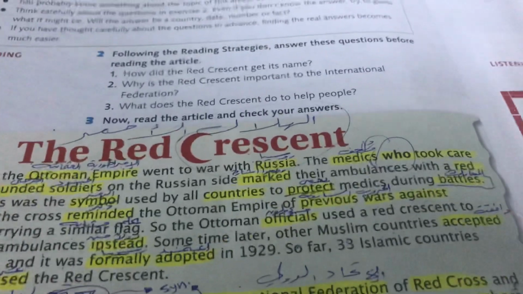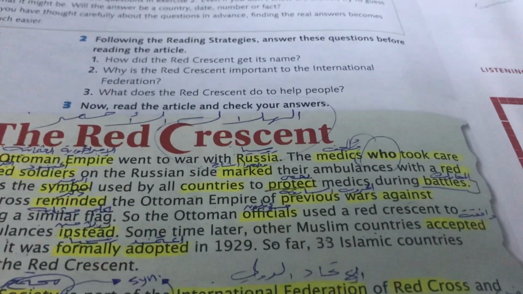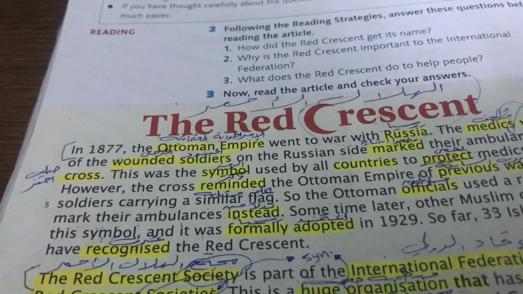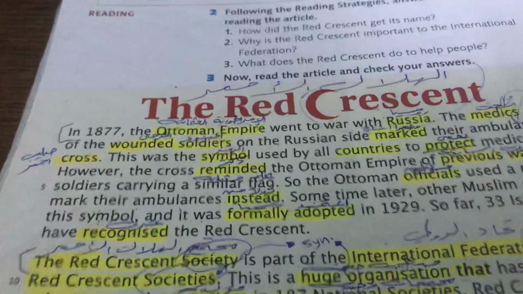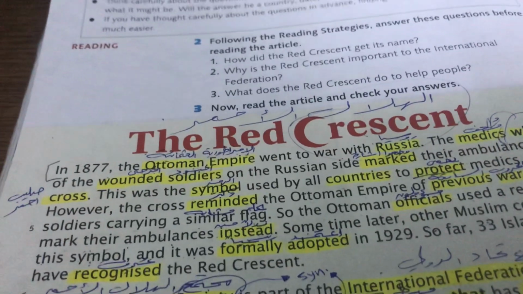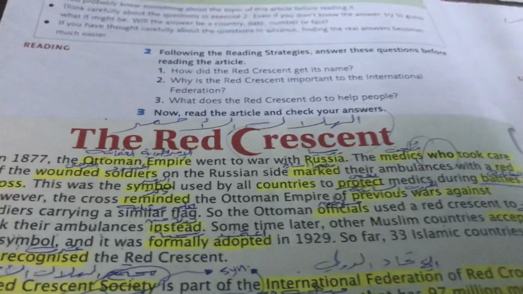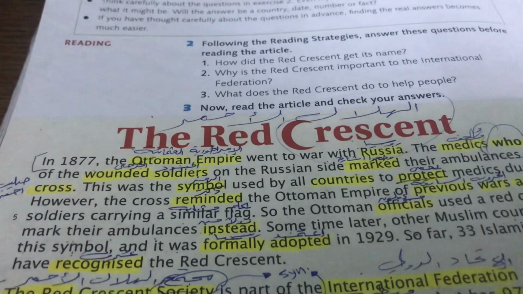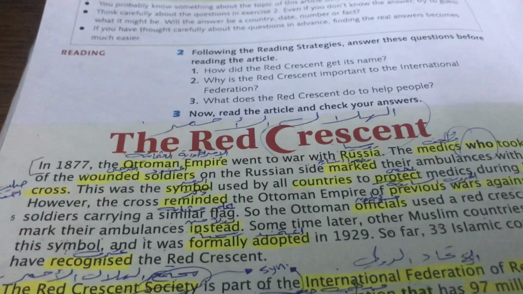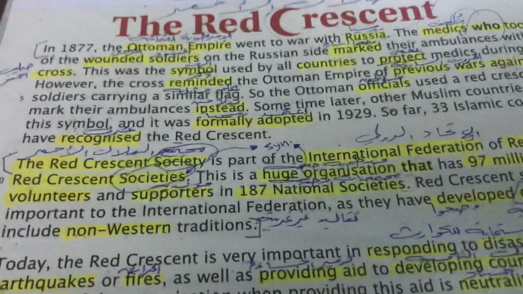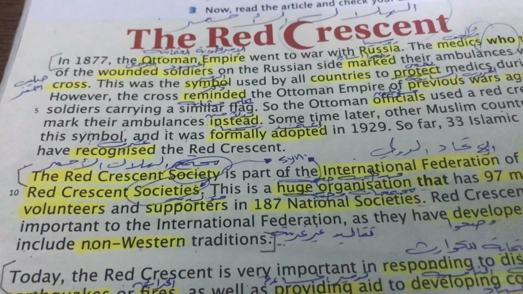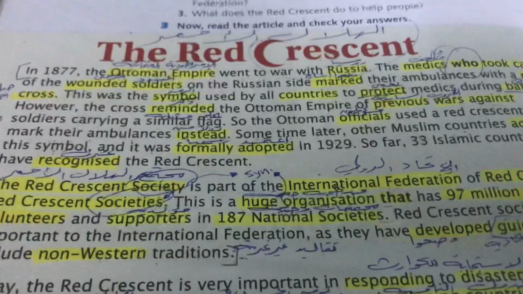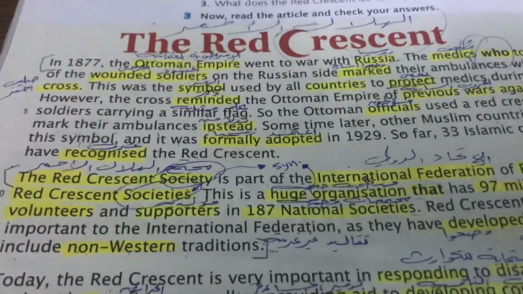So far لحد هلا 33 Islamic countries have recognized the red crescent. اعترفت على شيء اسمه the red crescent اللي هو الهلال الأحمر for aid اللي هو عشان الإسعافات. The Red Crescent Society is part of the International of Red Cross and Red Crescent Societies.